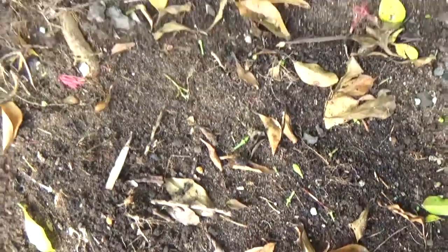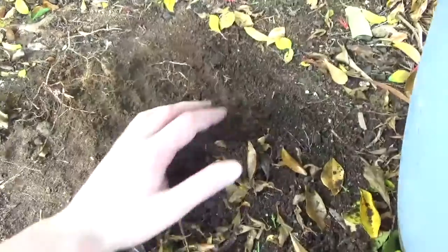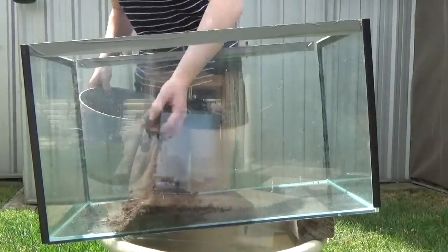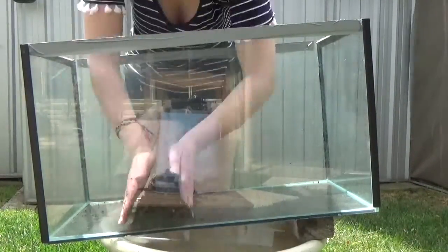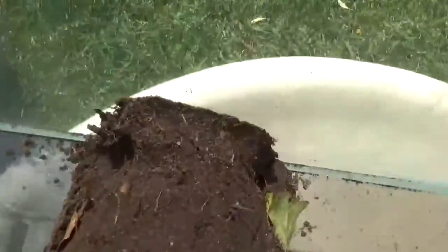Our third material is soil, just soil from the garden. We're going to pile it into a bucket again and then make a really solid barrier out of our soil to try and stop our floodwater. Here we have our soil barrier.